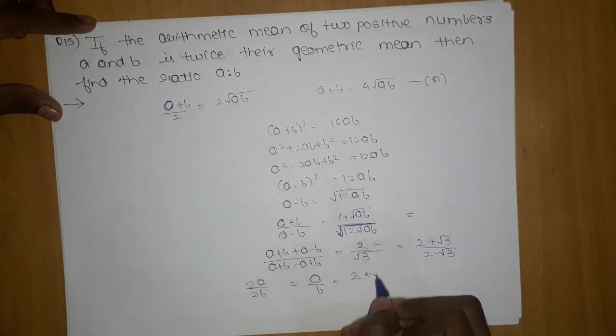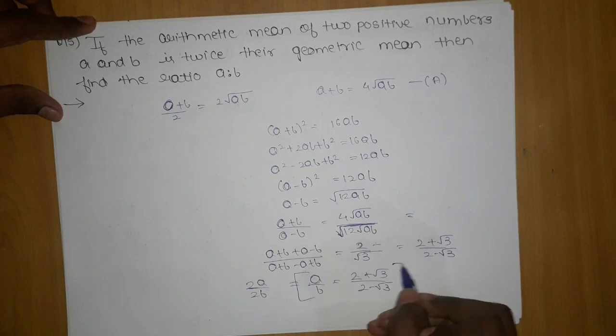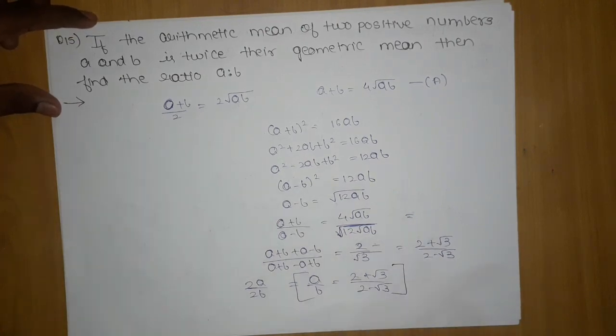This is the ratio of a to b that we needed to find.